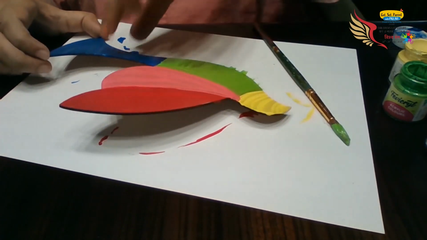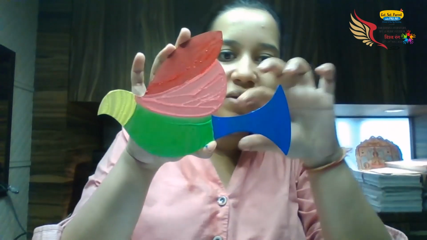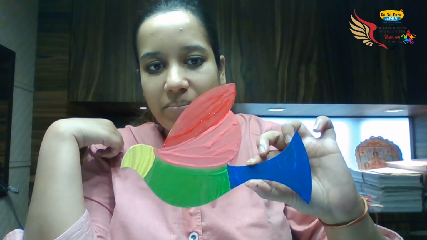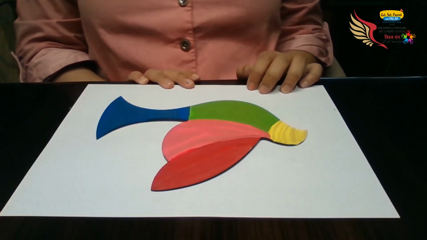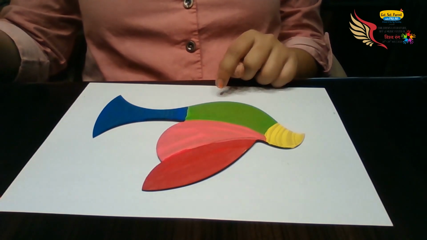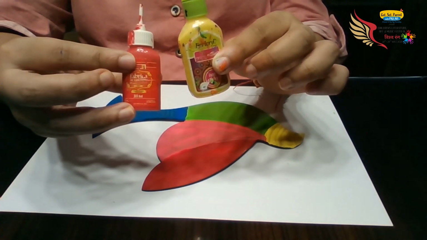So now here you see my cutout of the bird has been painted, and I'm going to let it dry for some time before we start doing the patterns on it. I'm just going to keep it down, let it dry for a few minutes, and then we can start with the patterns. So now that my bird has dried, I'm going to use these Fevicryl color liners.